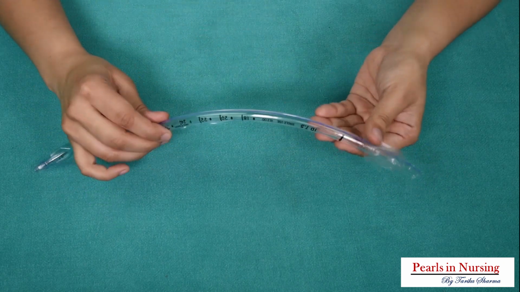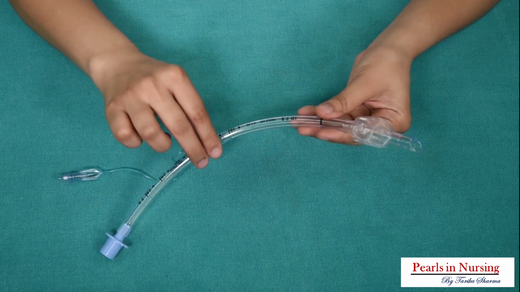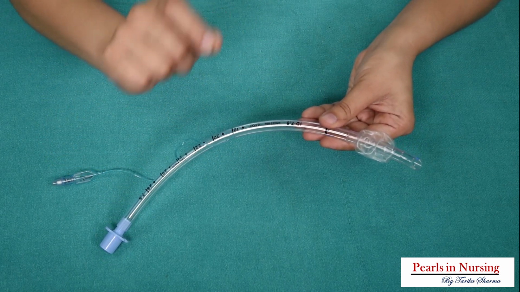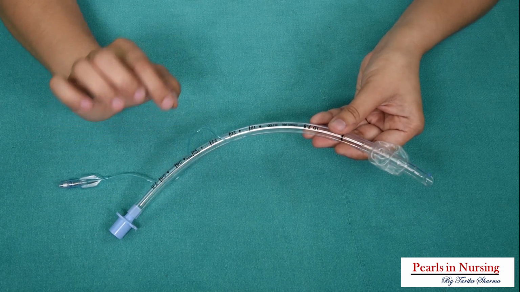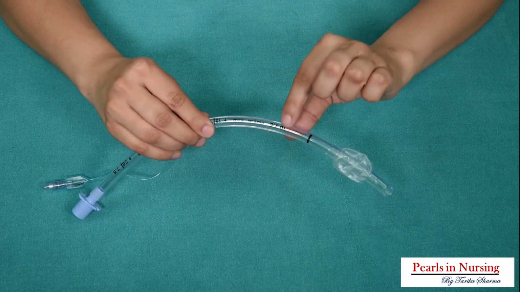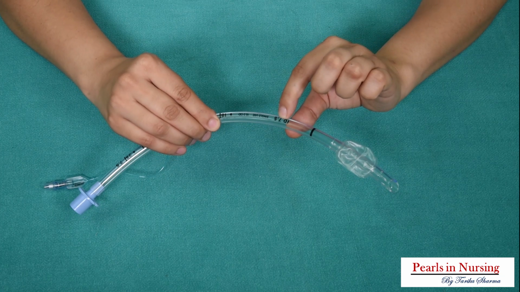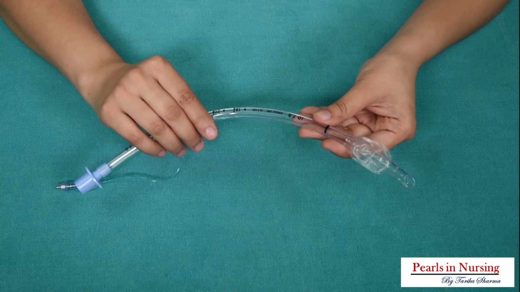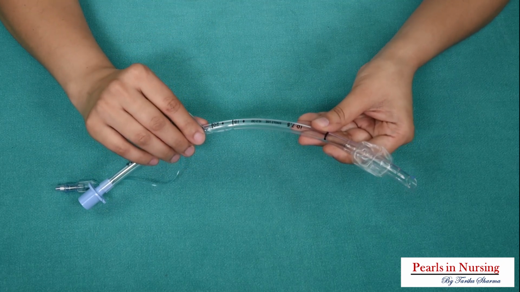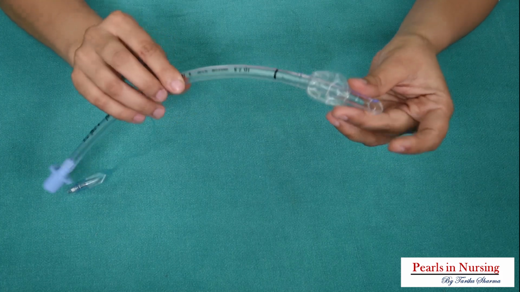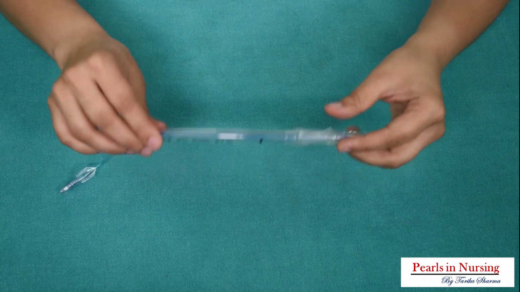Then we have this tube where we have the radio opaque line and we have markings written here. This is about the depth, how much inside you have to insert. Usually we insert it like 22 to 24 centimeters and then your internal diameter is written, that is 7.5. So before you select any tube, you have to see this size, according to your patient, whether you have to take 7 or 7.5 or 8 mm size. And then you have the bevel here and you have the Murphy's eye here.